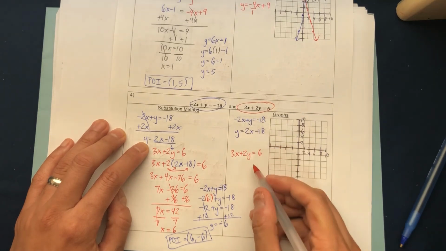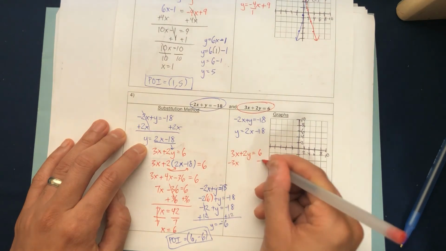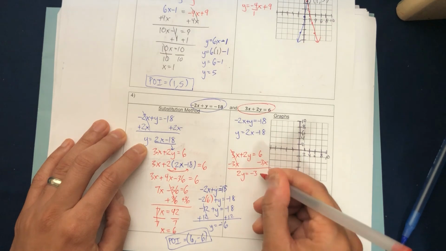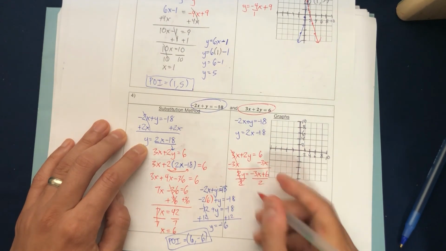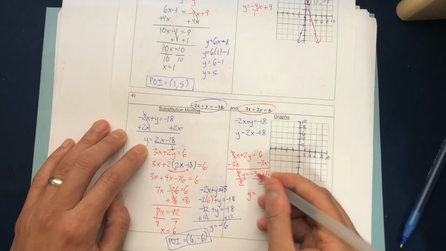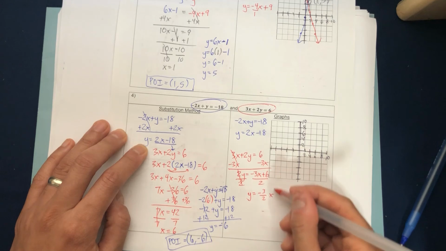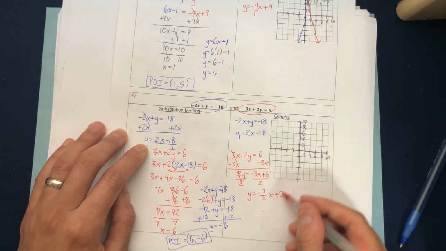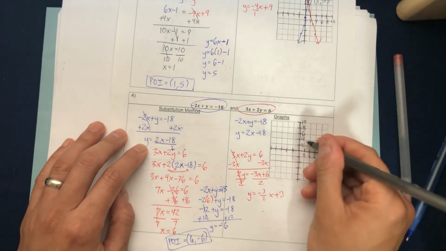And I'll write the second equation, 3x plus 2y equals 6. Subtract 3x on both sides. You get 2y equals negative 3x plus 6. Then divide by 2. You get y equals negative 3 over 2 x, and 6 divided by 2 is positive 3. So positive 3, negative 18. Probably scale by 3s.